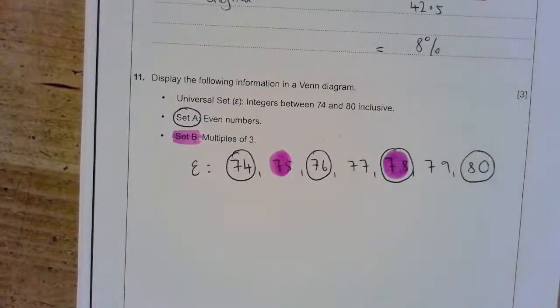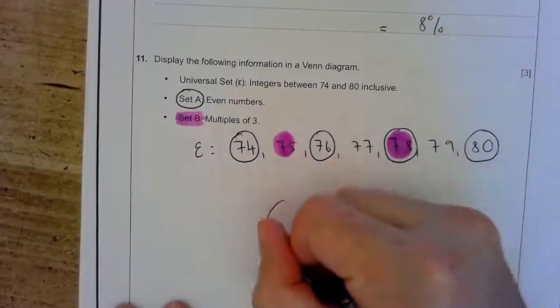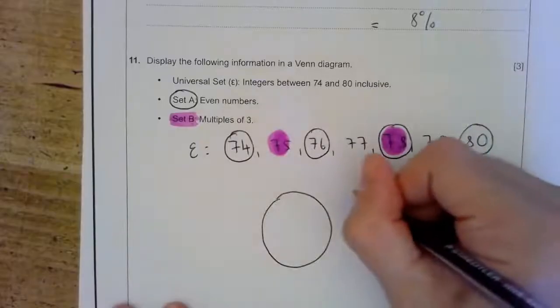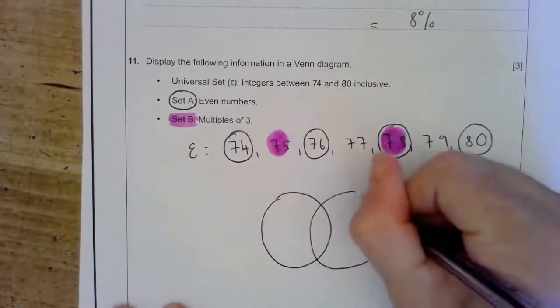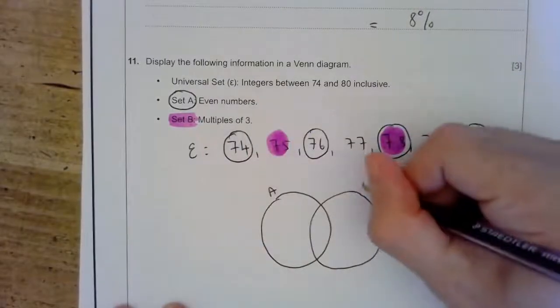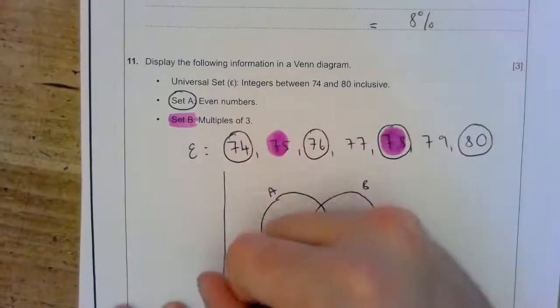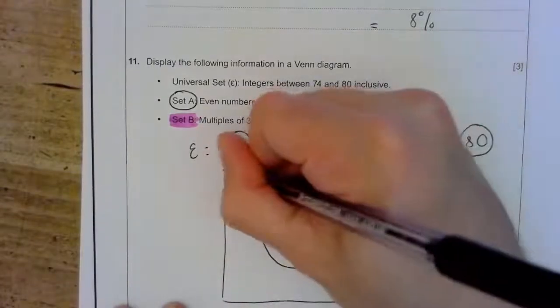Okay? My Venn diagram is going to look like 2 circles that intersect. There's 1. There's 2. I'm going to call this set A. I'm going to call this set B, because that's what they gave me. And I have then a rectangle around it, okay?